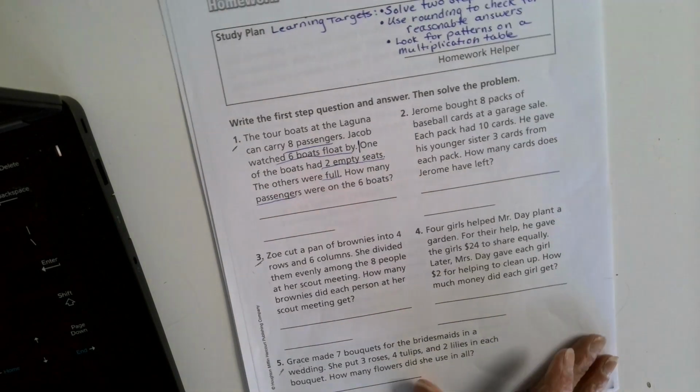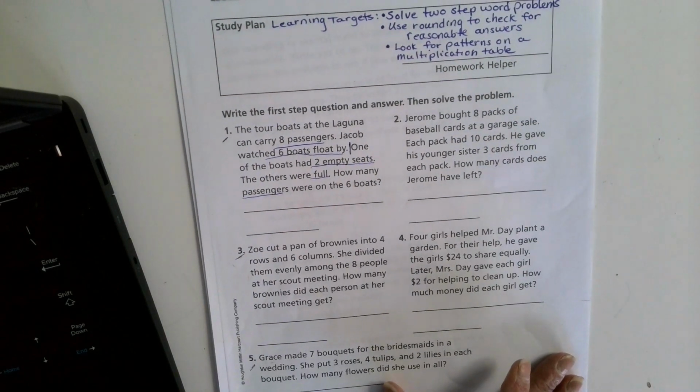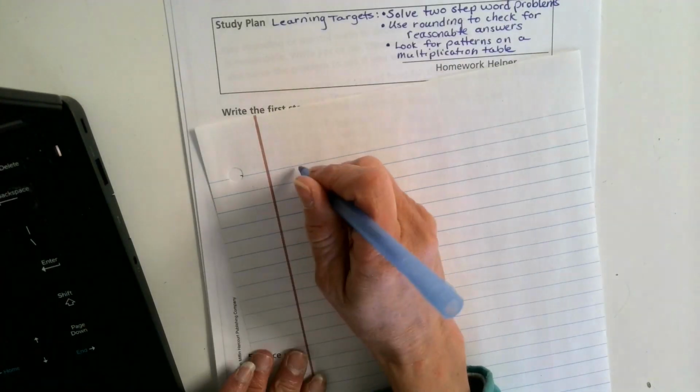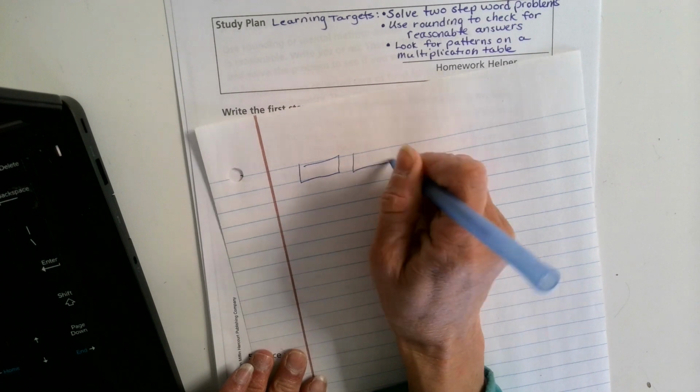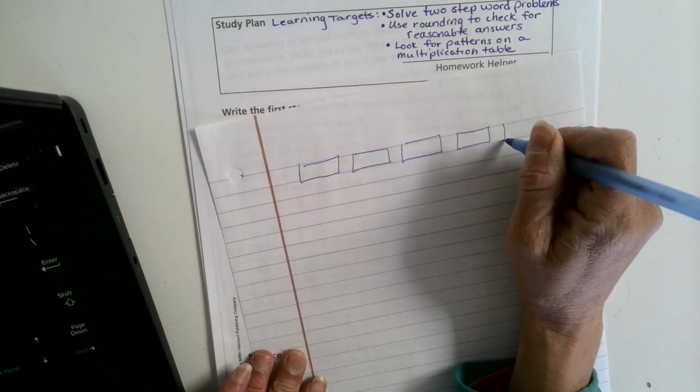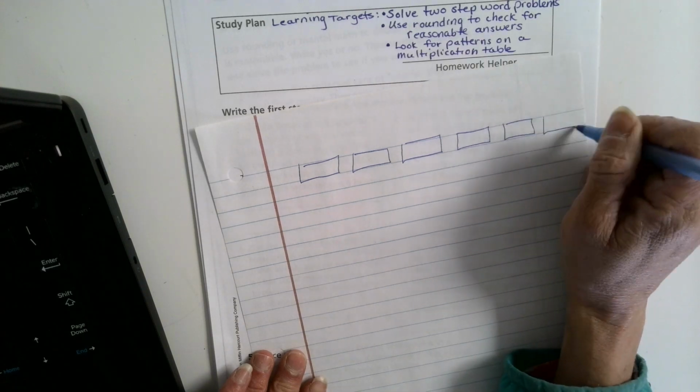So now I want to visualize that. I'm thinking of boats. I can see these big tour boats with their passengers on them, and there's 6 of them. So if I visualize, I'm just going to say there's 6 boats. 1, 2, 3, 4, 5, 6.